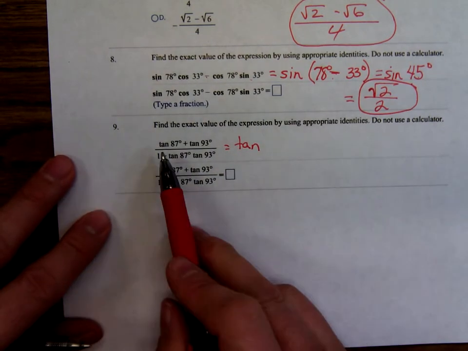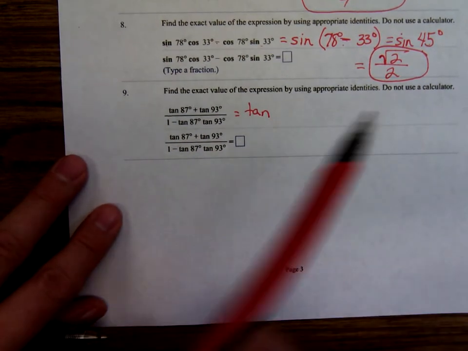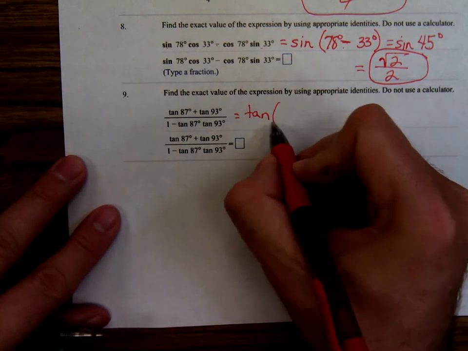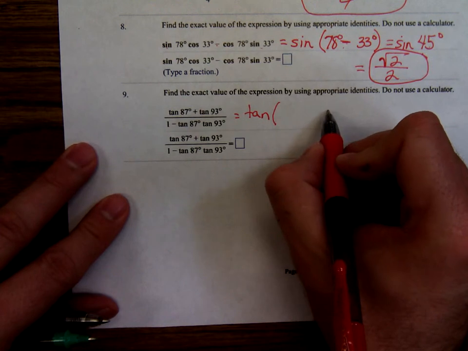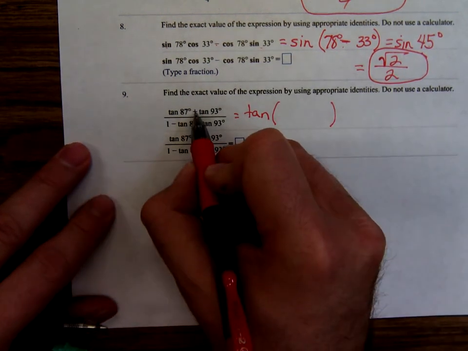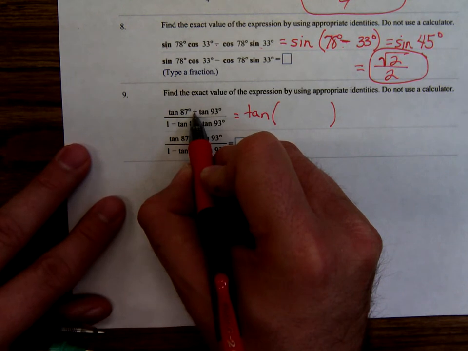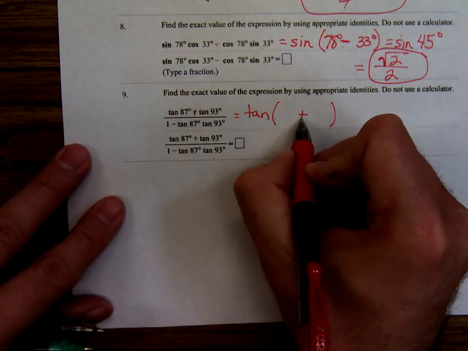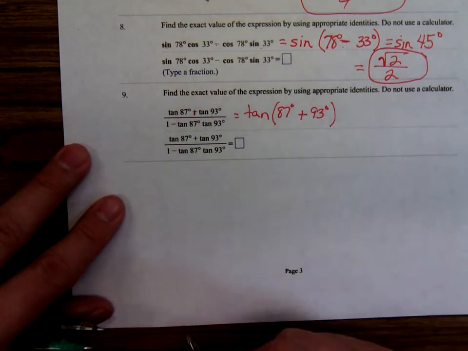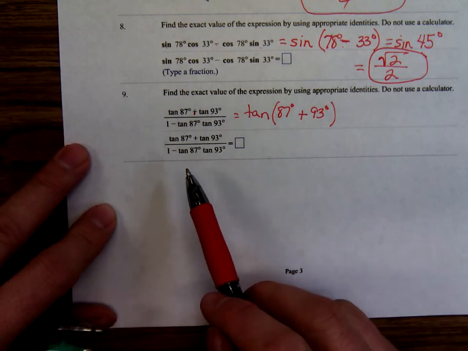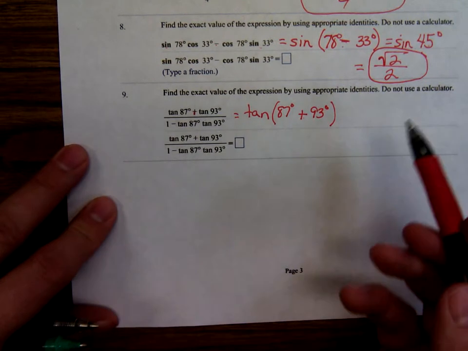On this one, tangent 87 degrees plus tangent 93 degrees. I know I said that the 8 would be the last, but I may as well do this one real fast. If you're going backwards, the top sign, is that the same or was that changed? That's the same, so I'll put a plus. So it's 87 degrees plus 93 degrees. Are you following how I'm doing that? Is that some difference for tangent? But we're sort of going backwards, aren't we?